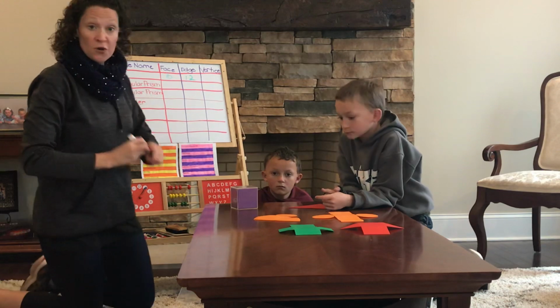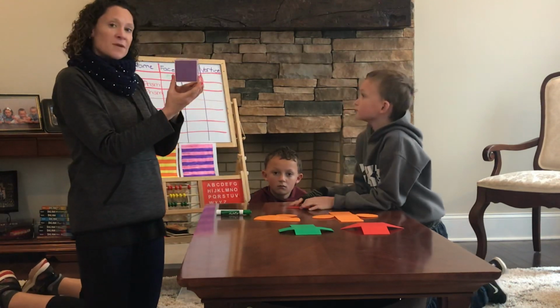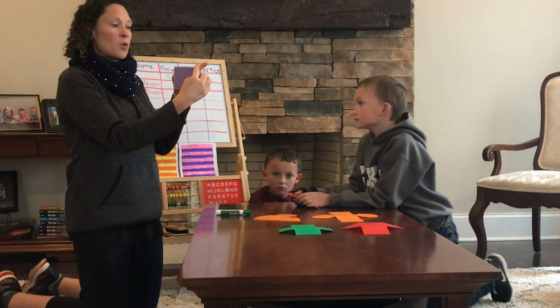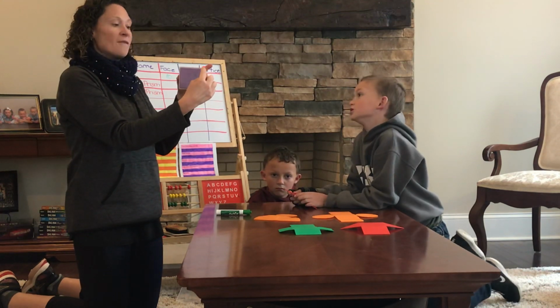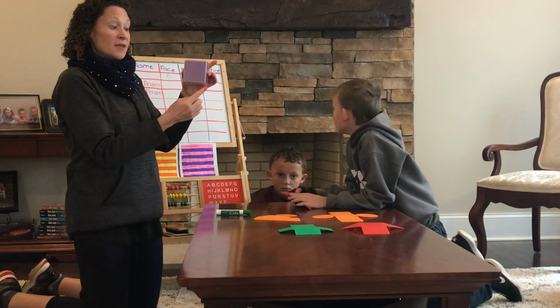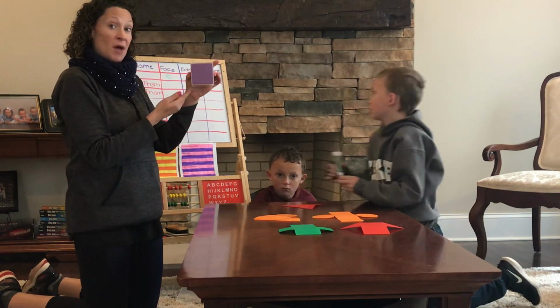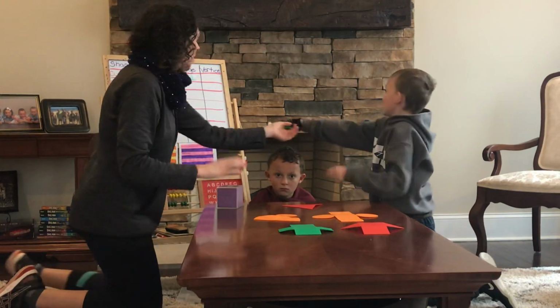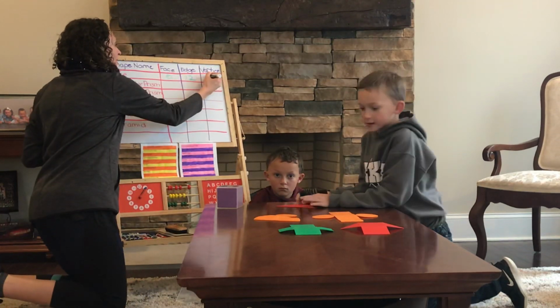Now if you have your cube or your dice in front of you, try to count those vertices. Vertices are the points where 2 edges meet. I have 1, 2, 3, 4 on top, and 1, 2, 3, 4 on bottom, 4 on top, 4 on bottom, and I have 8 vertices.